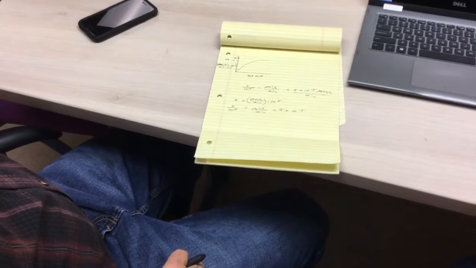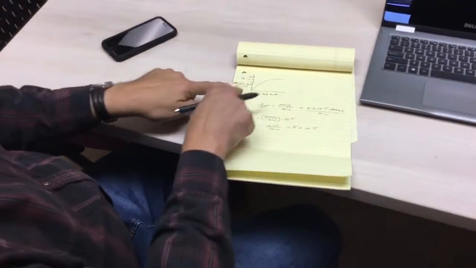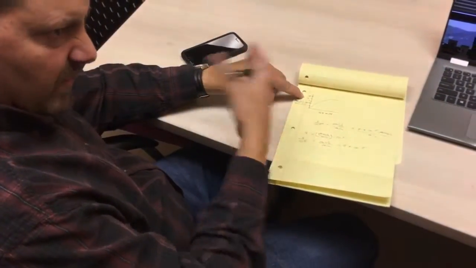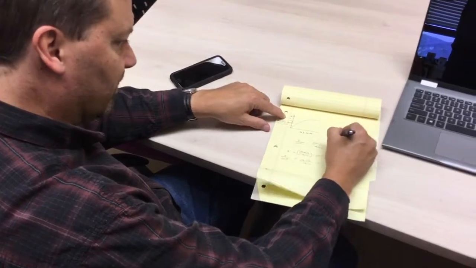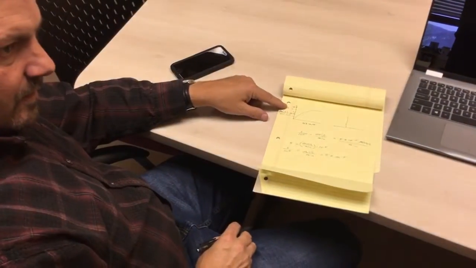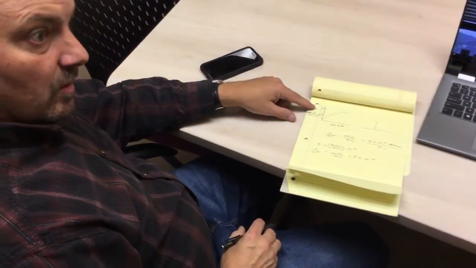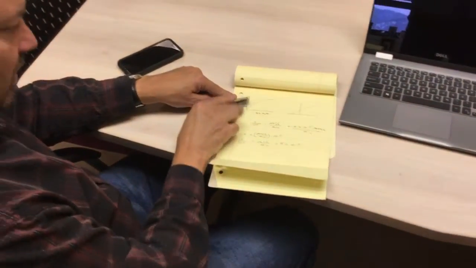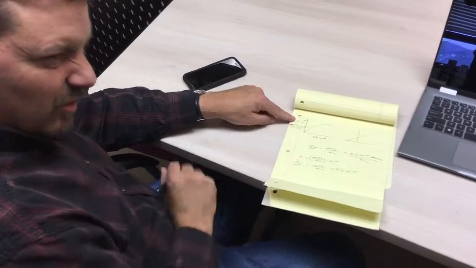Okay, so if this graph has that exponent adjustment, this one's gonna require it, right? Because the line is going to be basically using those numbers.